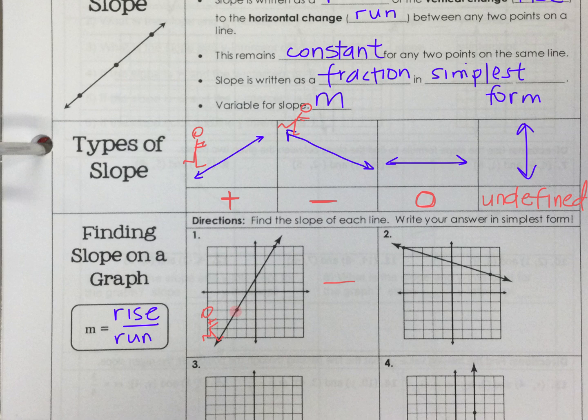I got one here and one here, and I'm going to rise. It means go straight up. 1, 2, 3, 4, 5, 6, 7. So I went up 7. 1, 2, 3, 4. Over 4. The slope of that line is 7 over 4.